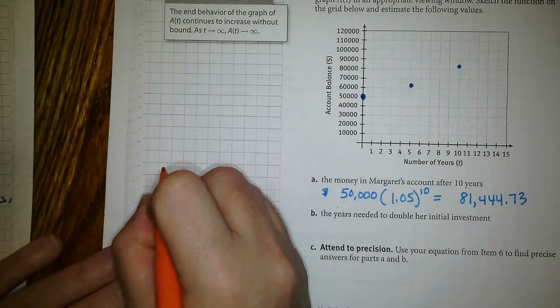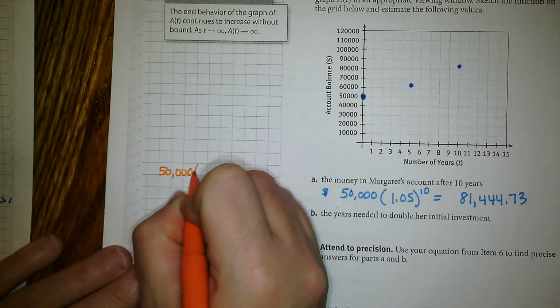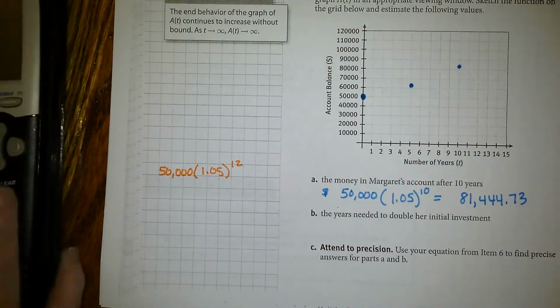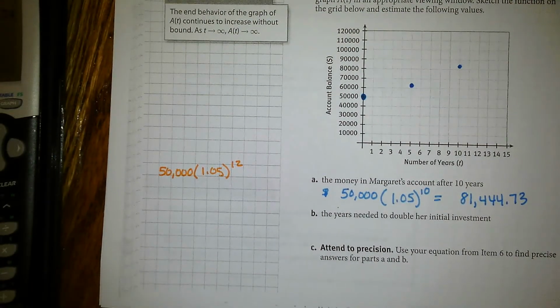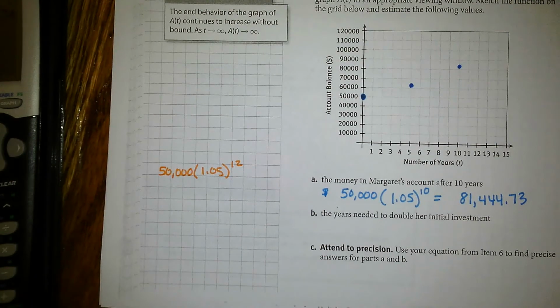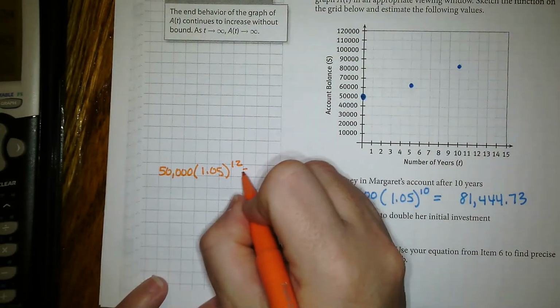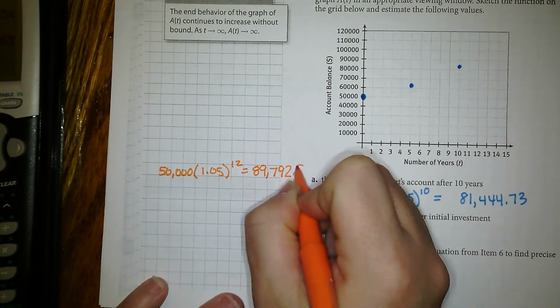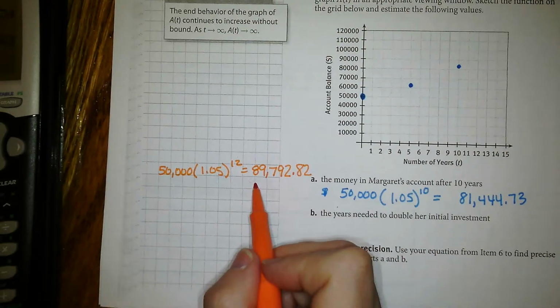Let's try 12. 50,000 at 1.05, and we're going 12 years in. We're going to see what happens. We're going to see what Margaret's going to get. 50,000, 1.05. We're going to go up to 12. And 12 only gives us, not only, but 89,792.82. All right, so that's still low.